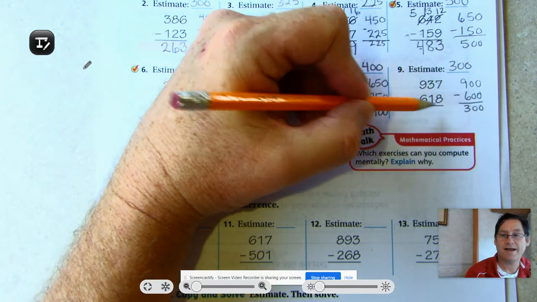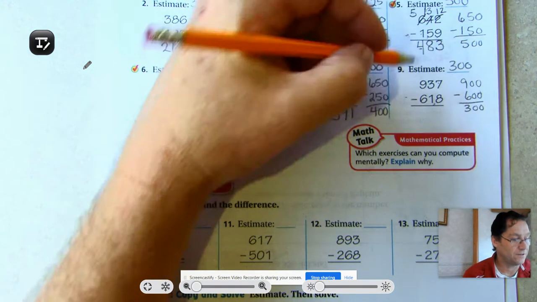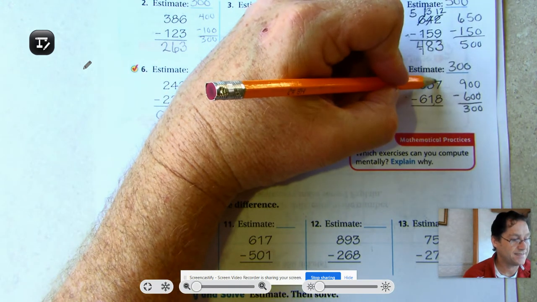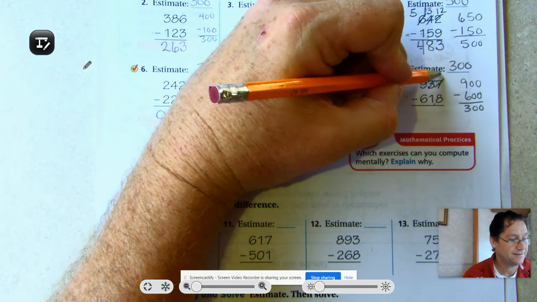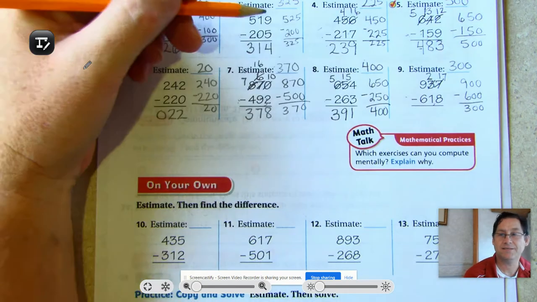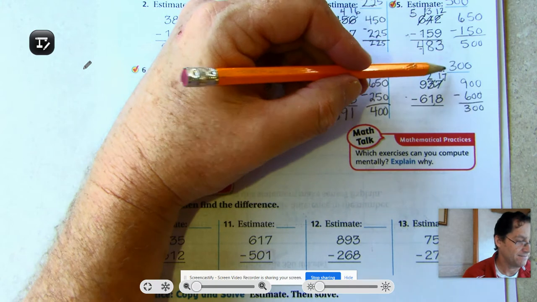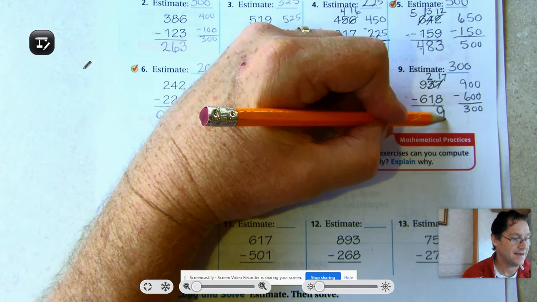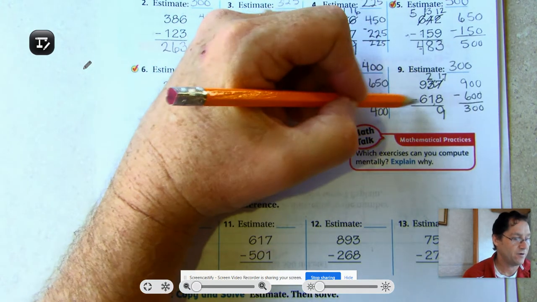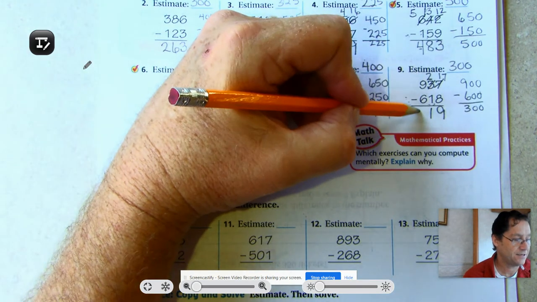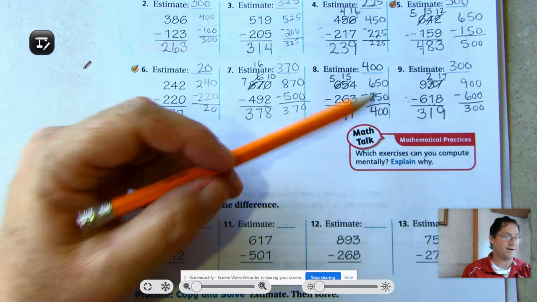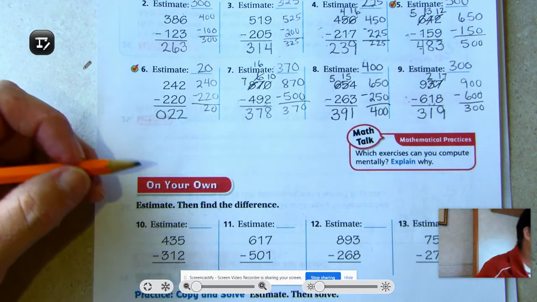7 ones take away 8 ones. Can't do that, so I'm going to exchange the 3 tens and 7 ones as 2 tens and 17 ones. 17 take away 8 is 9. 2 tens take away 1 ten. We can do that, 1 ten. 900 take away 600, 300. 319 is close to 300.